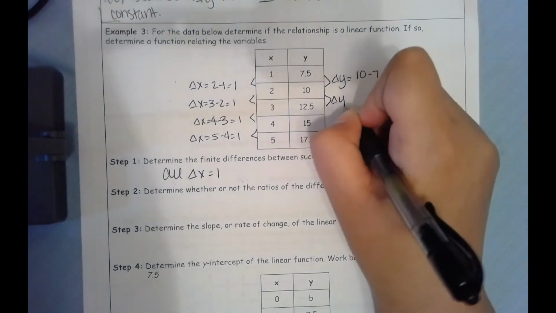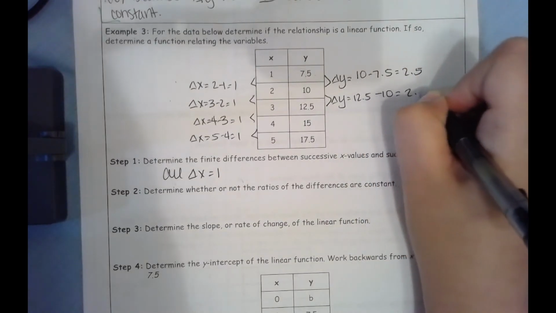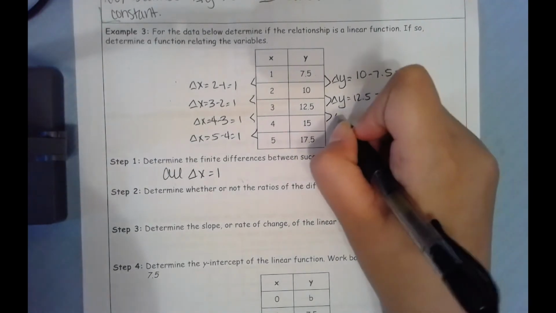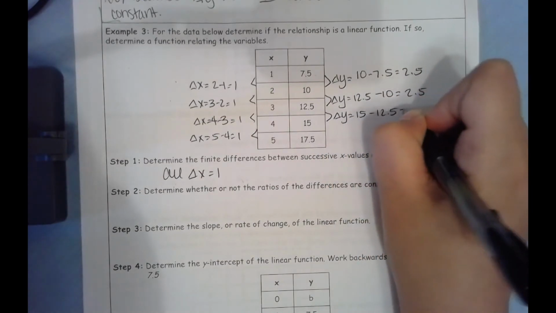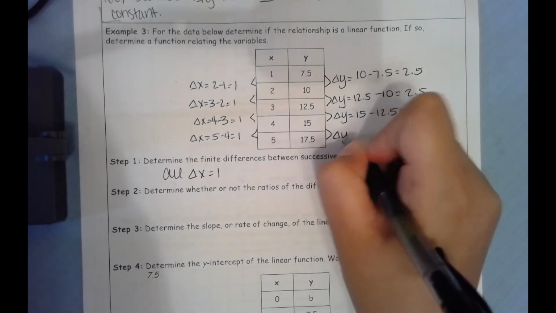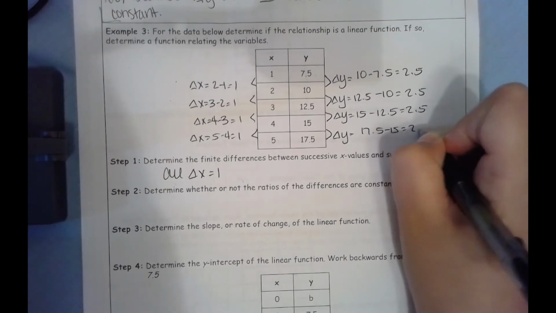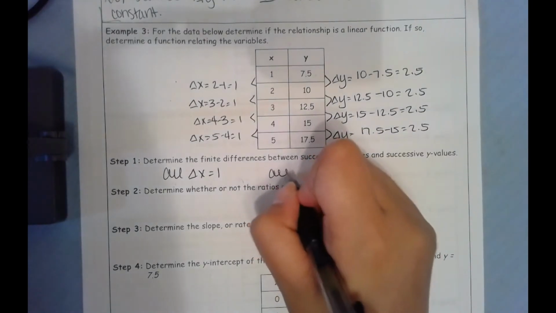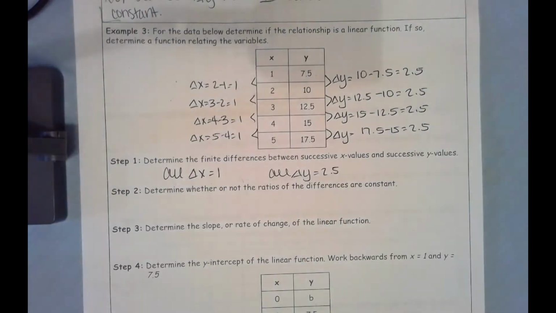And then this delta y would be 12.5 minus 10, which is 2.5. This delta y would be 15 minus 12.5, which is 2.5. And this last delta y would be 17.5 minus 15, which is 2.5. Okay, all of our delta y equal 2.5.